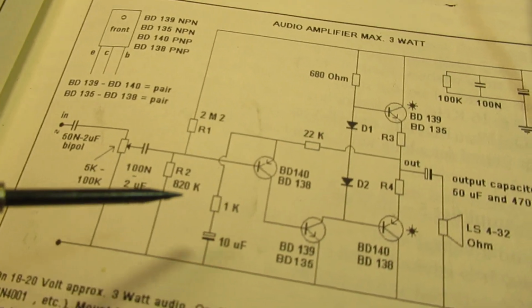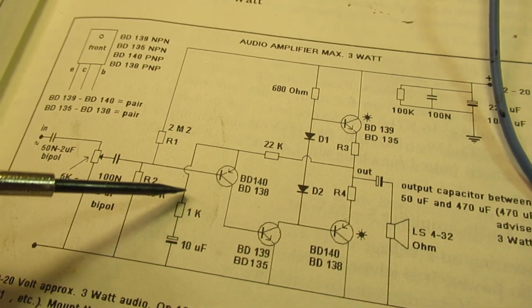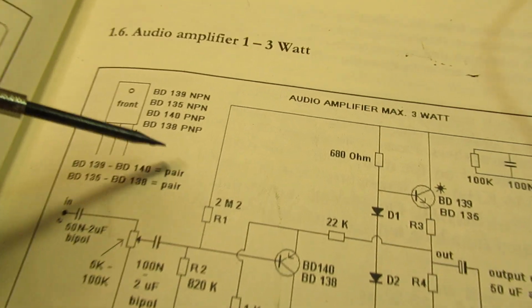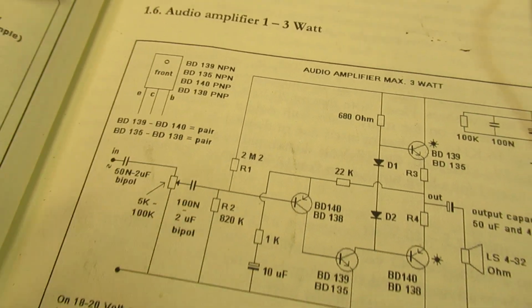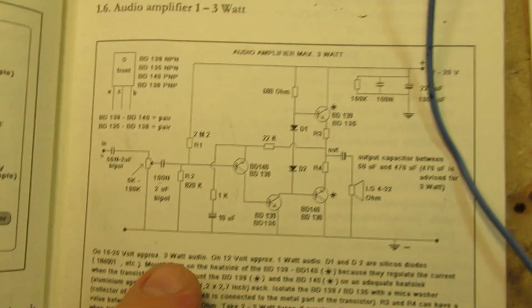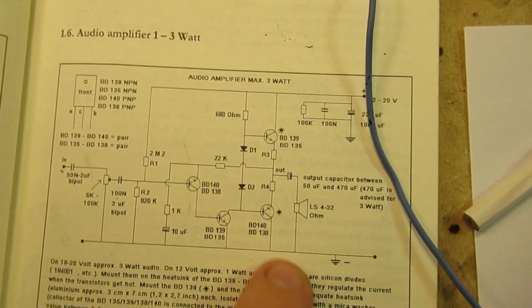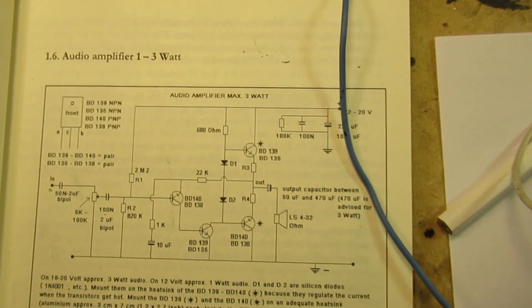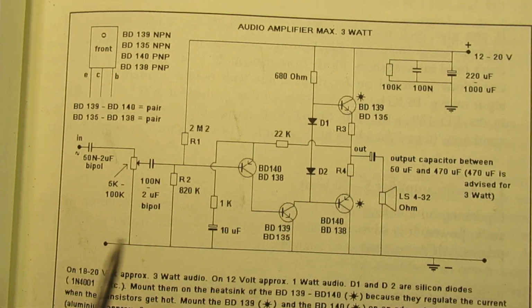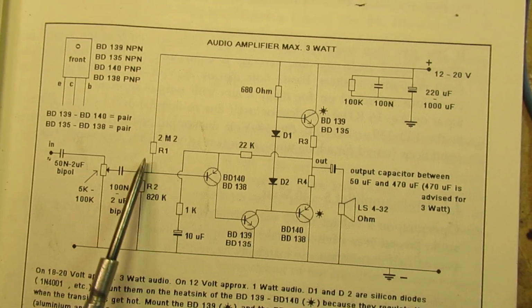These two values are responsible for the bass frequencies, and with these two resistors you must set the Darlington, in fact the whole Darlington, to its proper working point, to its proper bias. These two transistors are responsible for the bias of this circuit.